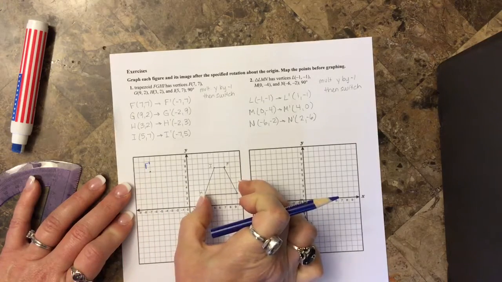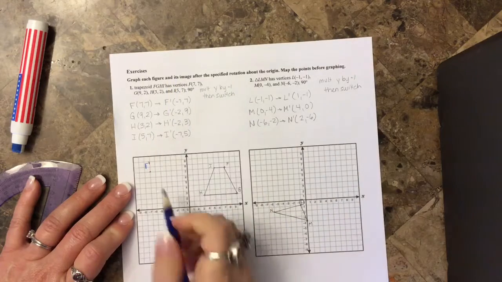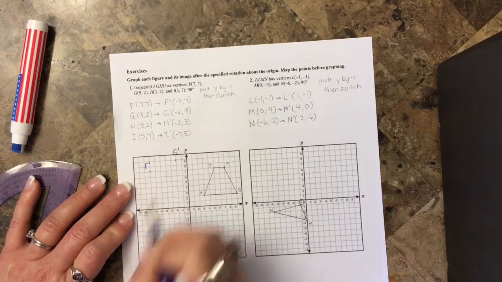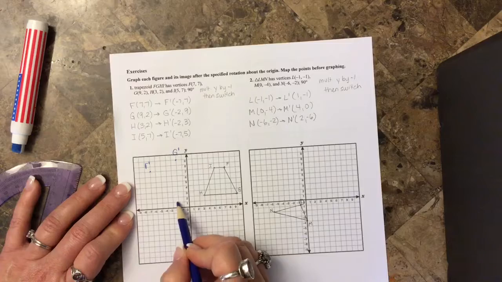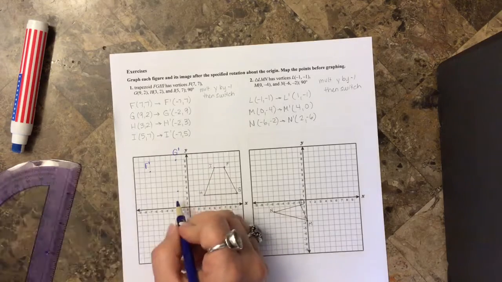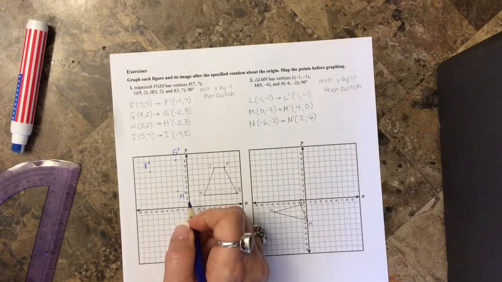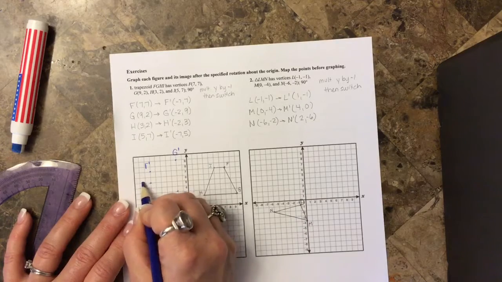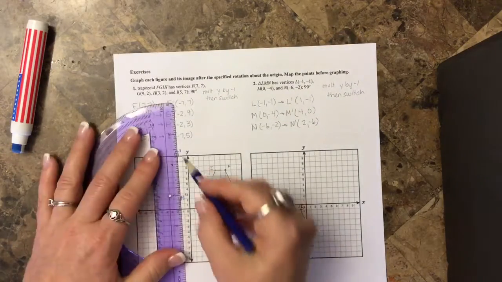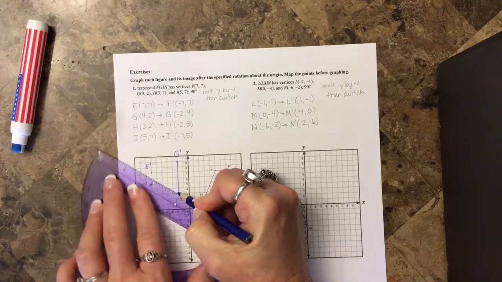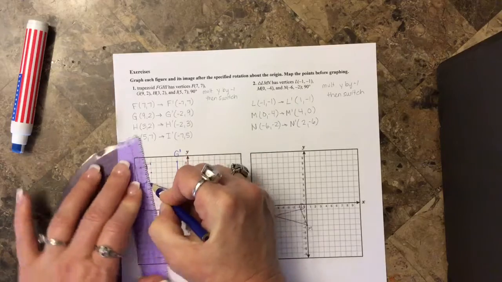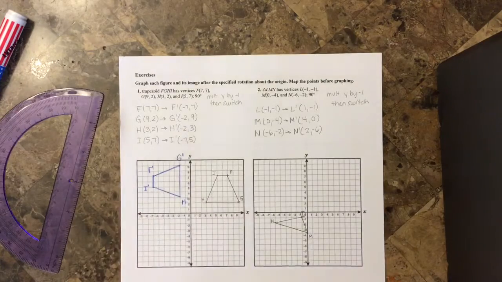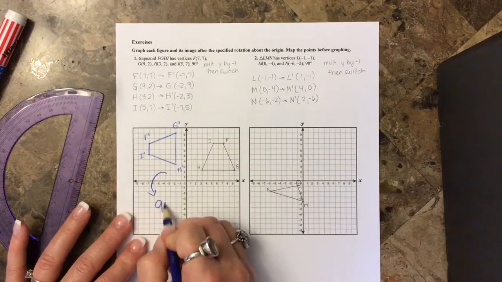And it makes sense. If it was in the first quadrant, it's going to now be in the second quadrant because it's 90 degrees. So -2, 9 is g prime. And then -2 and 3 is h prime. And then -7, 5 is I prime. And then draw your image. And it looks like it was rotated 90 degrees in a counterclockwise direction.